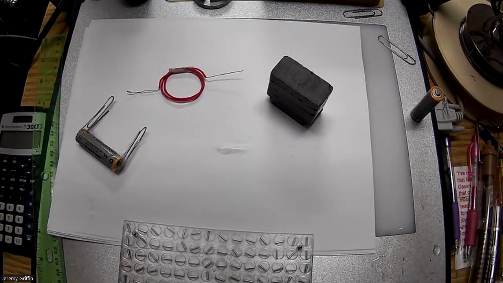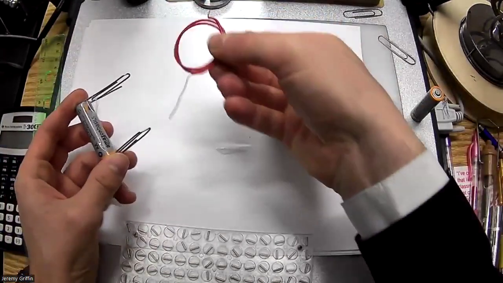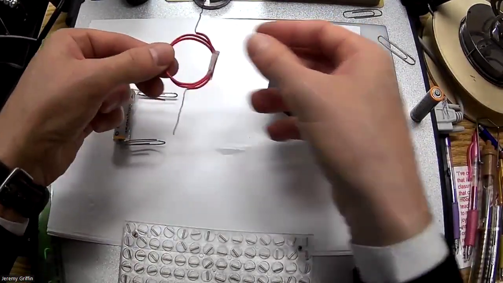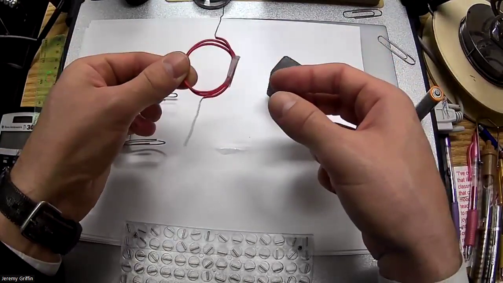Okay. I've got a battery with no leads extended. I've got a coil of wire with, again, the ends stripped. And I'm going to say this again. What's a good way to strip this? Because over so many years, I've seen students try to strip wires.